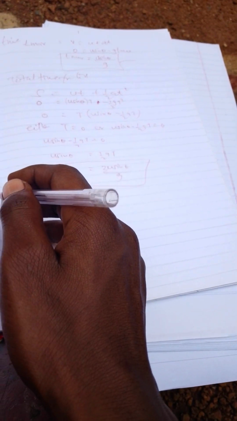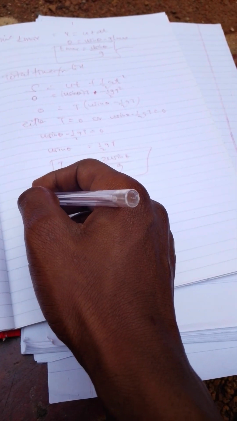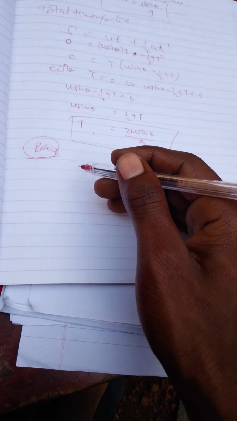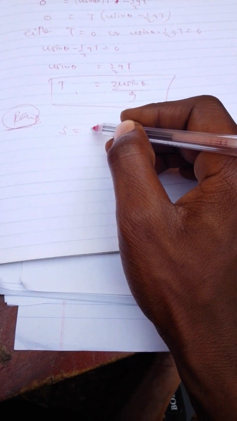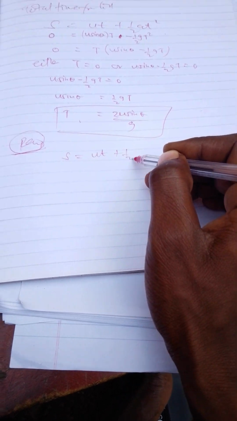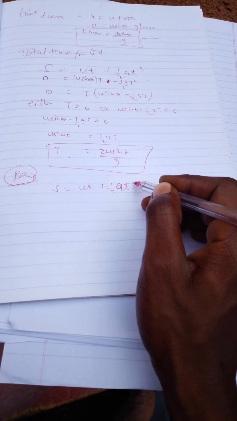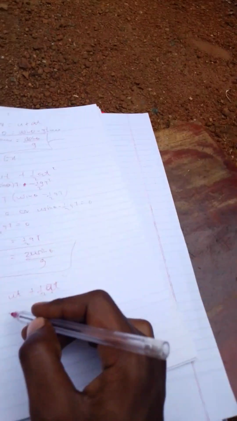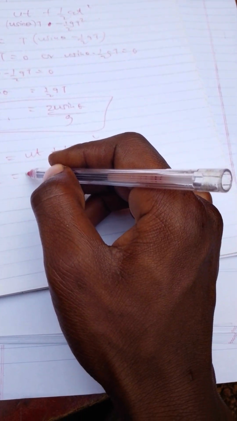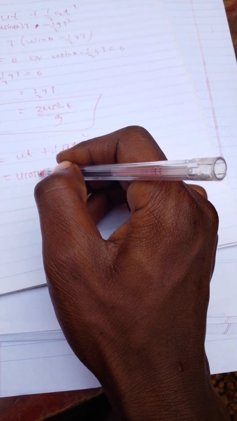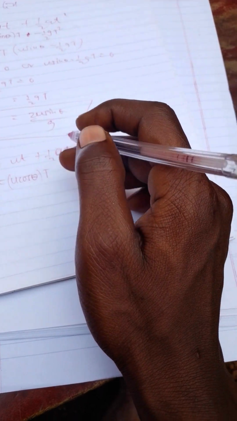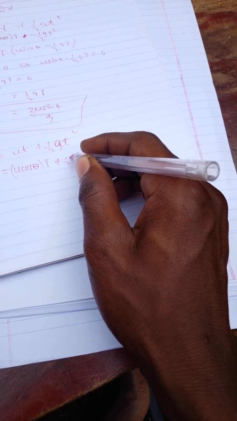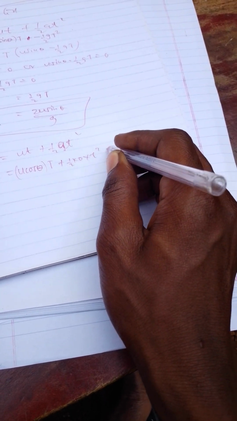Before we summarize, there is this one also called range. Range, this is the distance covered horizontally. Still, we use the second equation, s is equal to ut plus a half at squared. Distance on the x-axis, we are calling it the range. The velocity on the x-axis becomes u cos theta, multiplied by t. Horizontally, acceleration is 0, so this is plus a half times 0 times t squared.